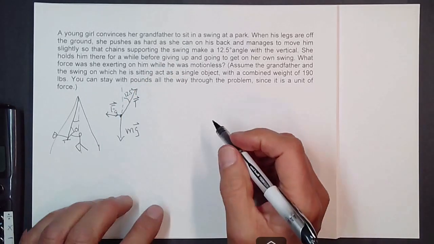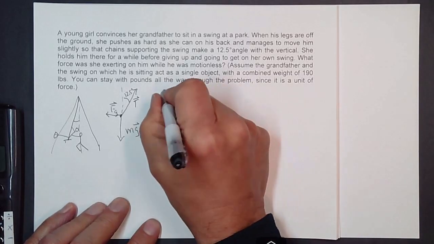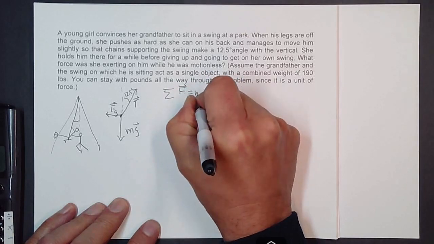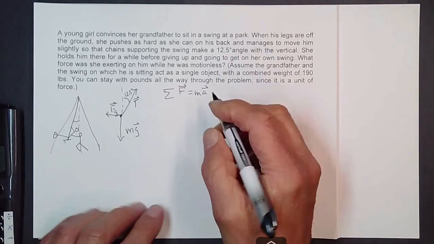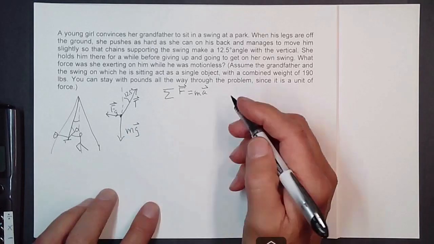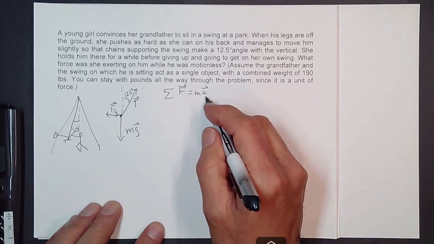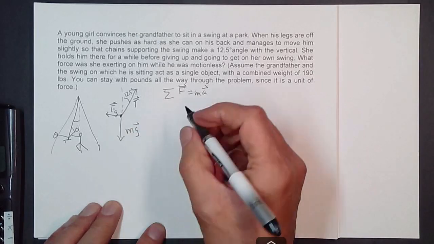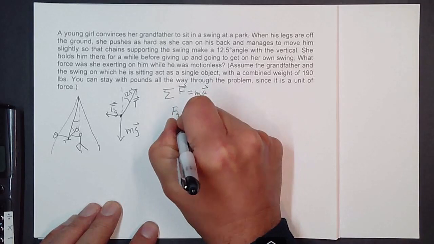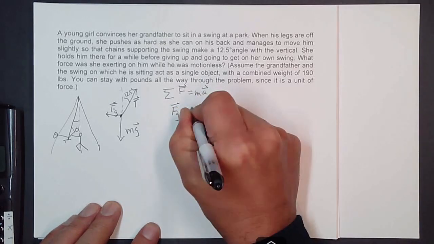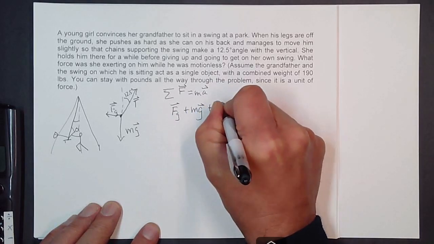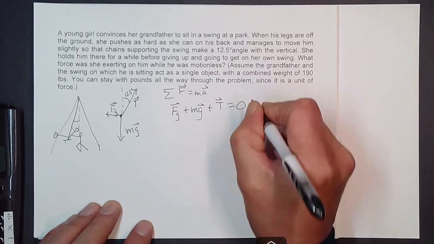Now, Newton's second law in vector form is always just the sum of the forces is equal to ma, and again, that is just the generic version of Newton's second law. For this particular problem, there's no acceleration, and we just have these three forces, so we can say that the force of the girl plus the weight of the grandfather and the swing plus the tension equals 0.